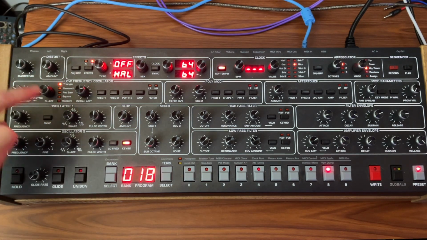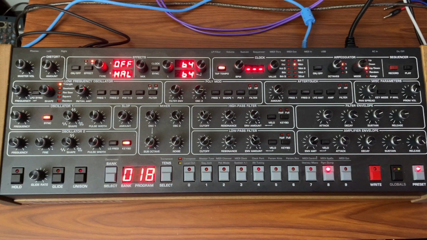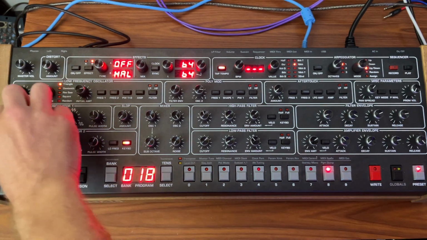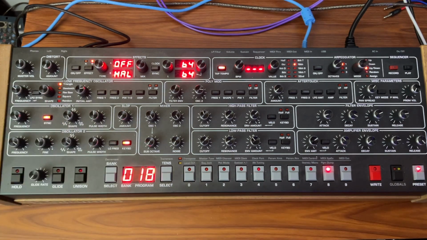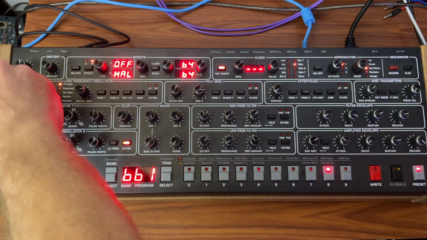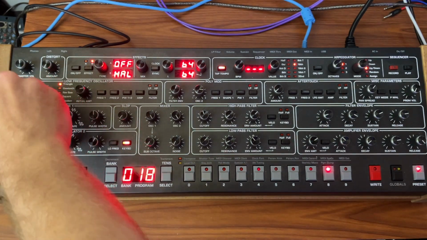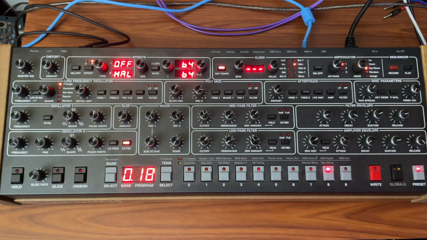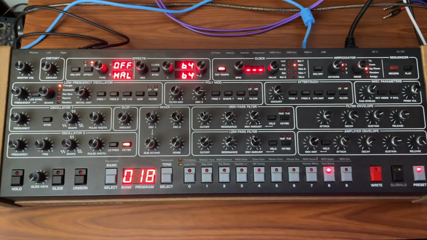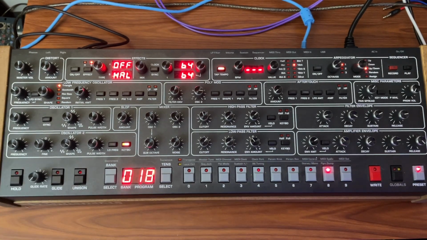We can even hard sync Oscillator 1. So what that does is sort of creates harmonics for Oscillator 2. So if I turn this frequency knob, we get more harmonics. So let's show you an example of that. Okay, so that gives you all your stuff. Really, a lot of sounds out of just this single combination.